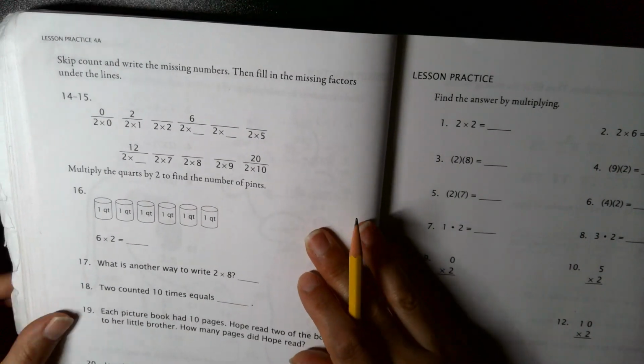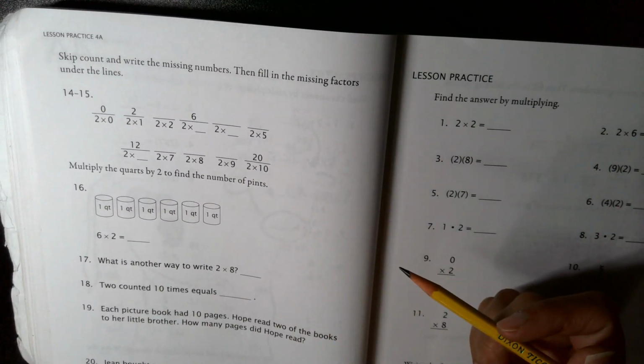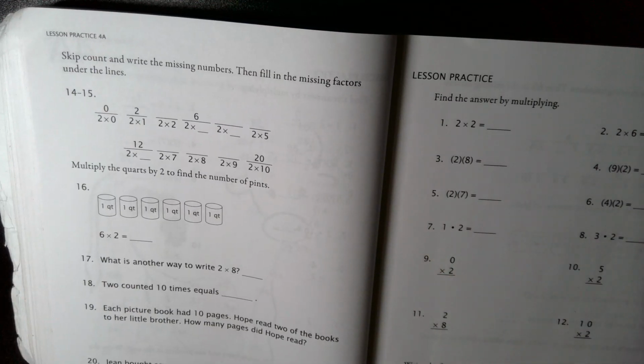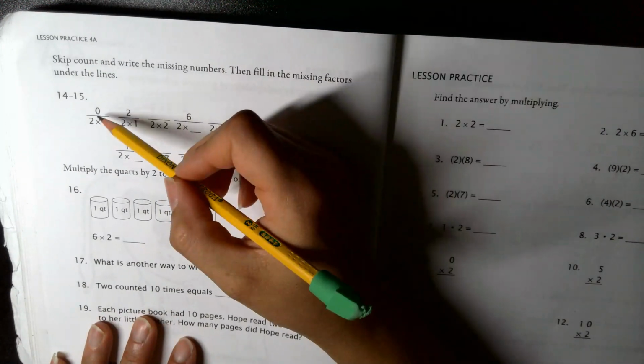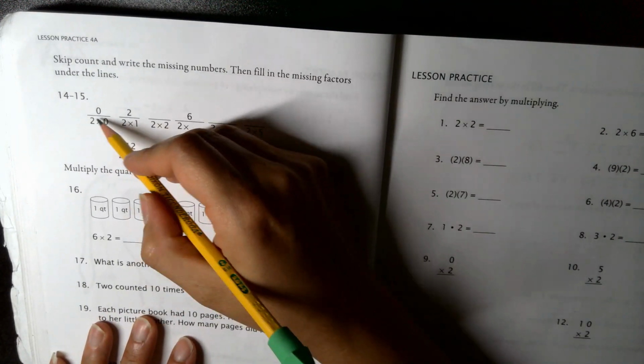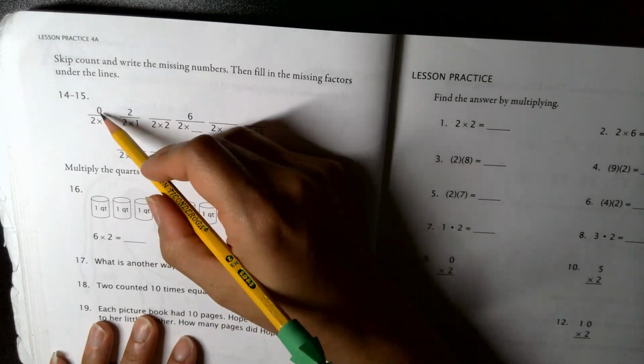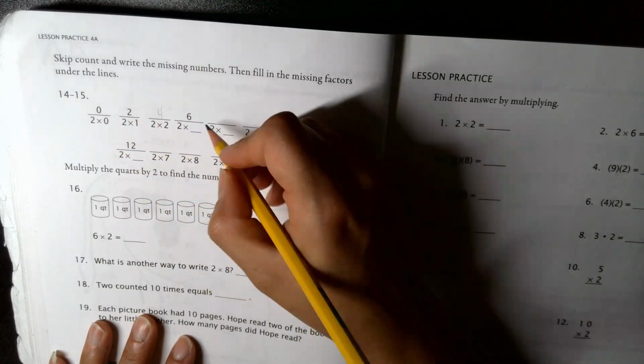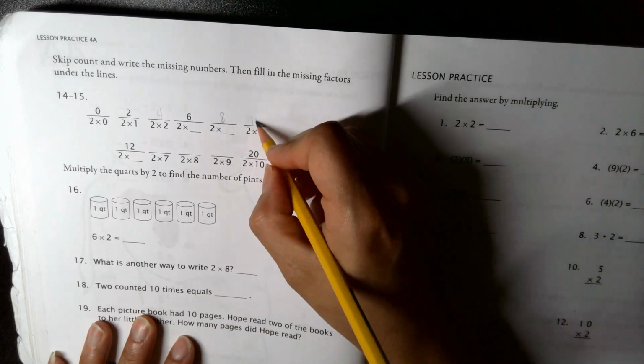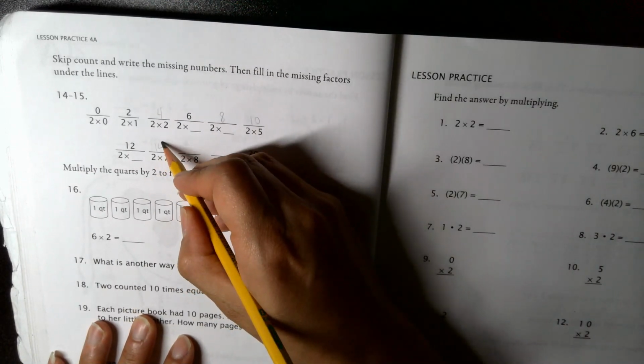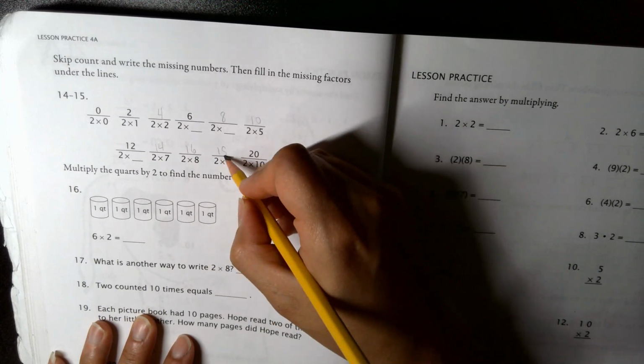Then we get to this area over here, and this is something new. Okay, so we are skip counting by 2's, but we're also filling in our multiplication equation at the bottom. So the top part is skip counting by twos and really is the answer to our bottom equation. So first we just skip count by the twos. 0, 2 times 0 is 0, so it just puts the 0 first. Then 2, 4, 6, 8, 10, 12, 14, 16, 18, and 20.